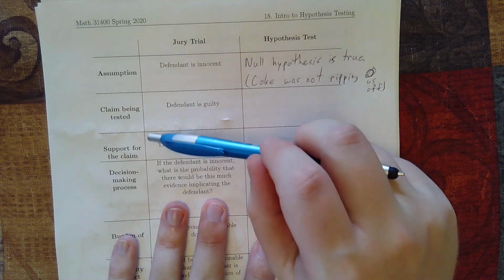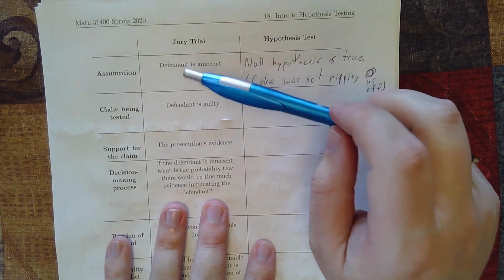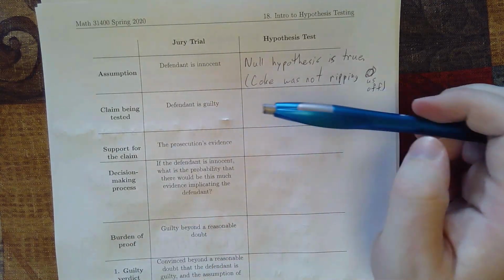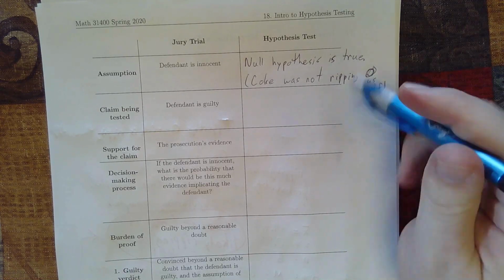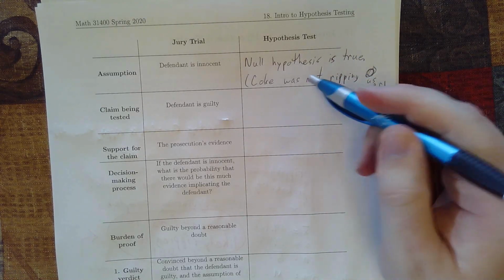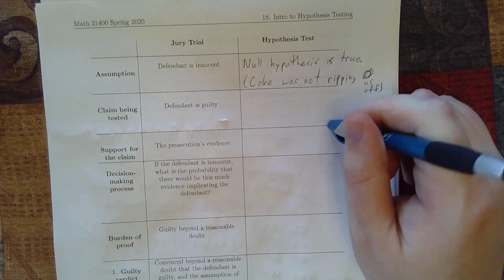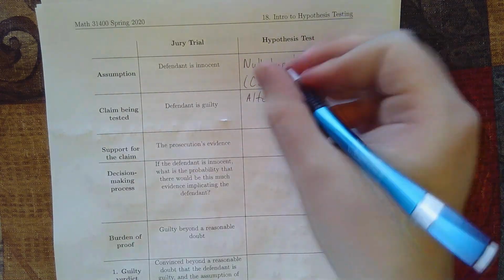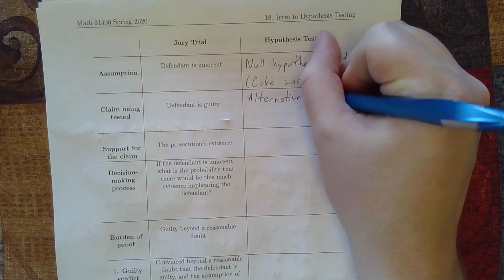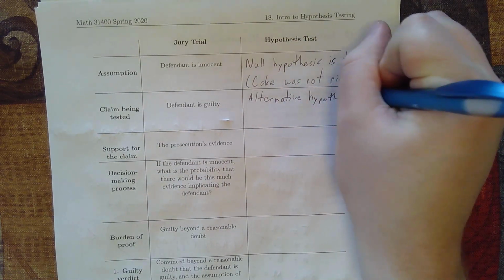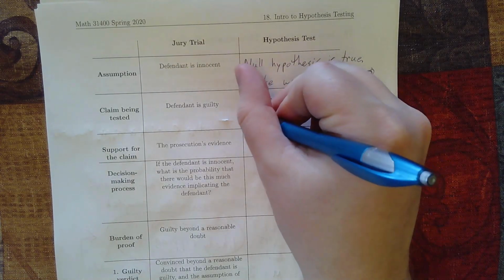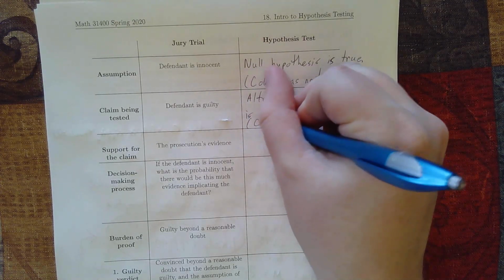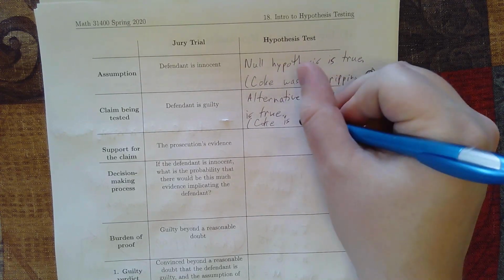Then there's the claim that's being tested. So in a jury trial, we're assuming the defendant is innocent until proven guilty, and so the claim is that the defendant is guilty. In a hypothesis test, we have a similar idea. We're going to assume that the null hypothesis is okay until it's proven otherwise. So here the claim that we're testing is that the alternative hypothesis is true. So from the previous page, this would be the claim that Coke is ripping us off.